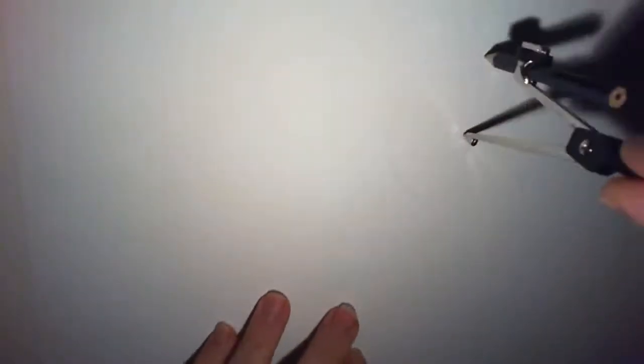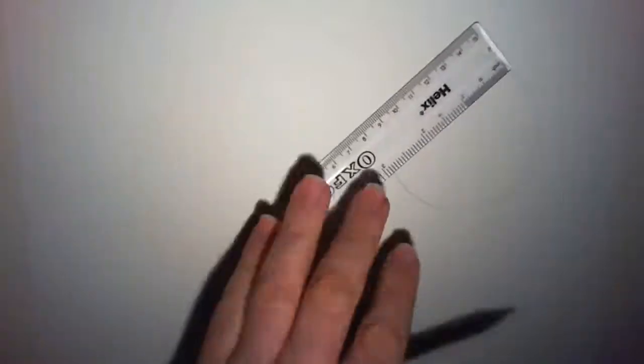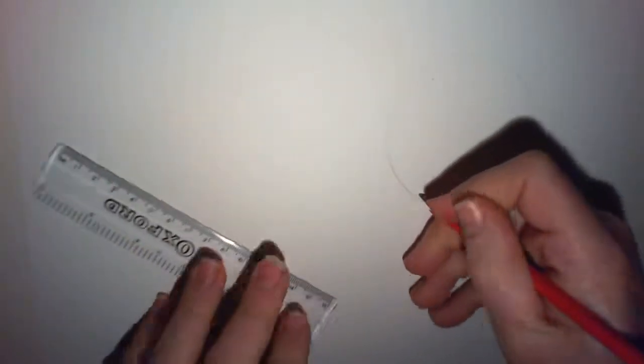Let's try another one. Again, another nice one for you to try. So I draw a nice pretty little circle, and I'm going to draw a tangent. Pick a point. Let's pick one down here.